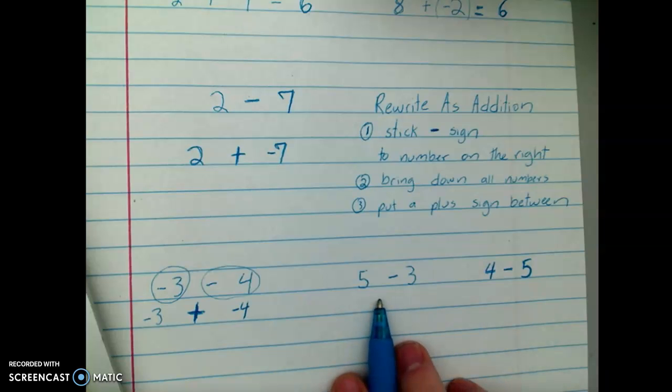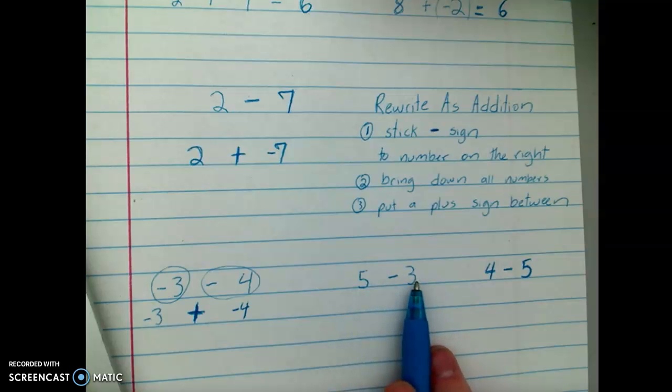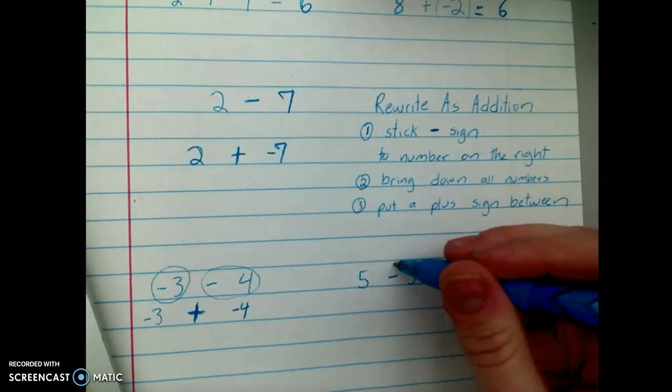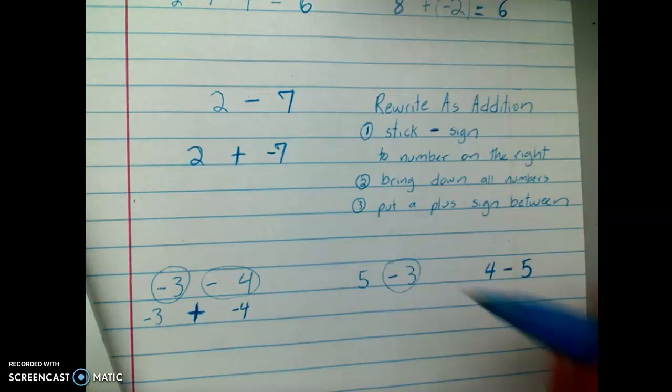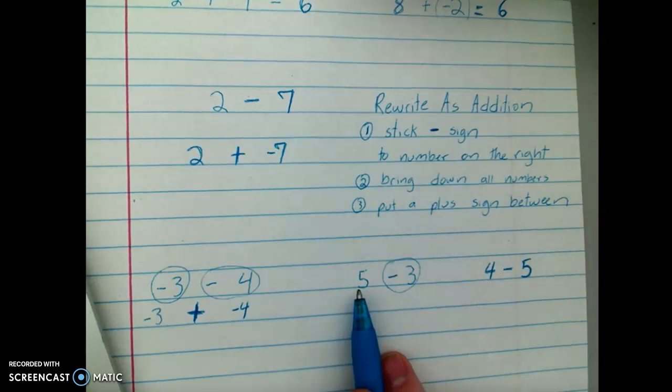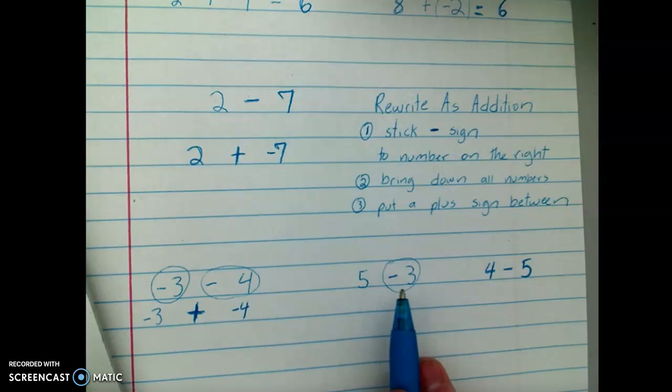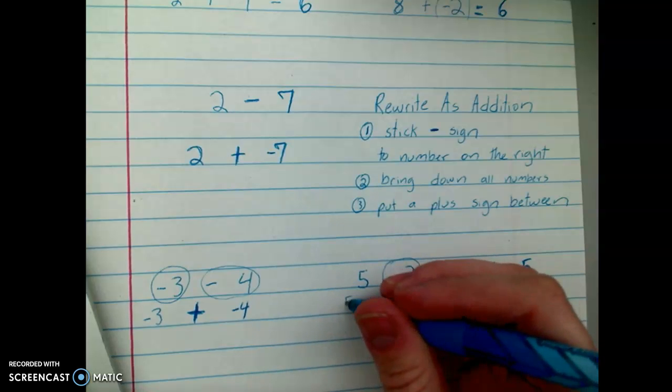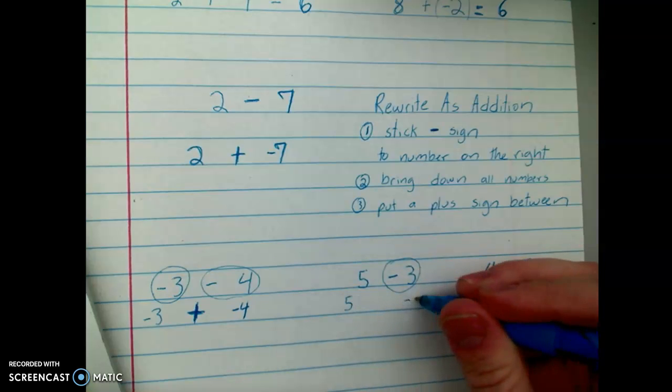The next one says 5 minus 3. Let's try it again. Stick the negative sign to the number on the right. So this is negative 3. Remember, not 5 negative, negative 3. Bring down my numbers. I've got a 5 and a negative 3.